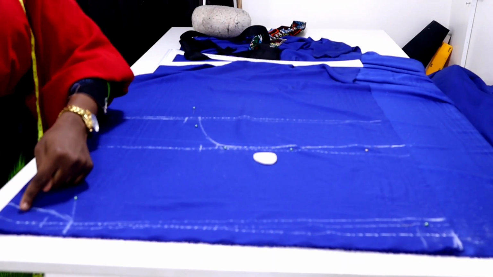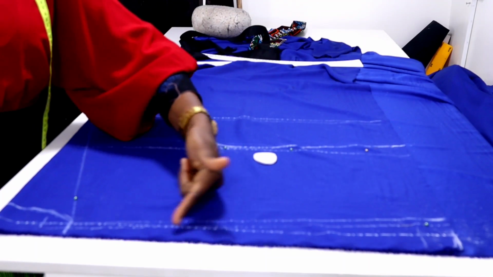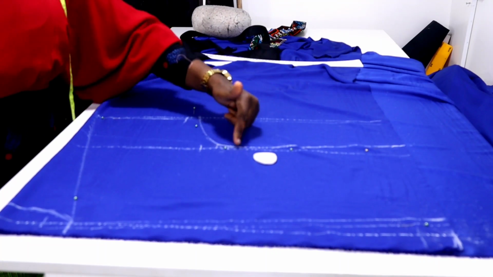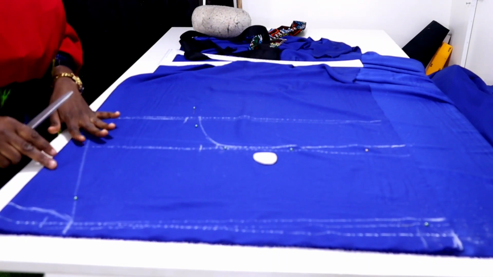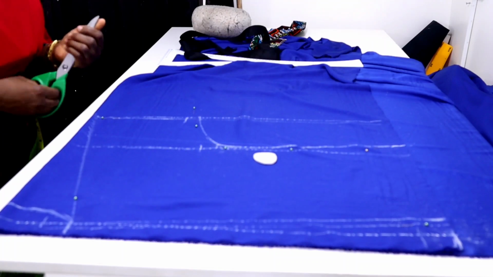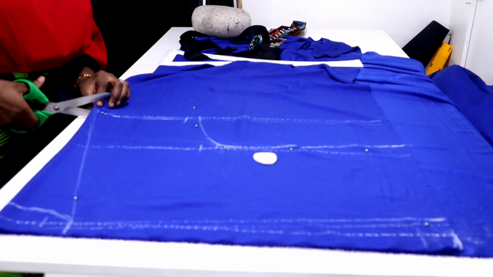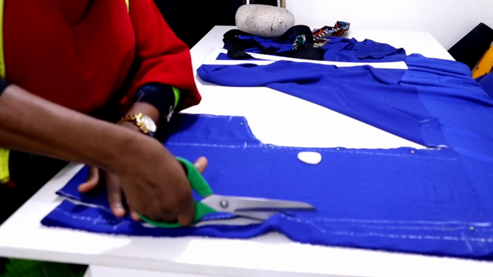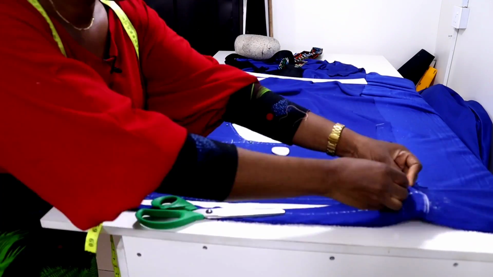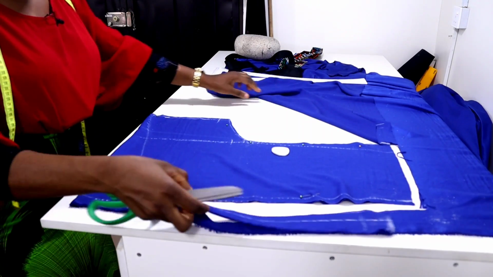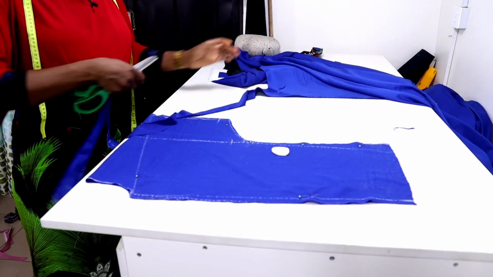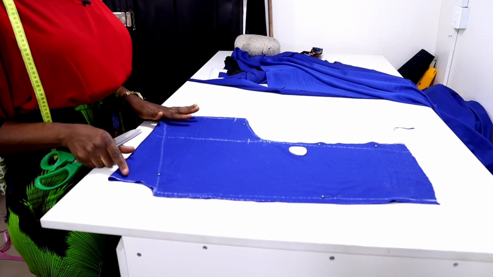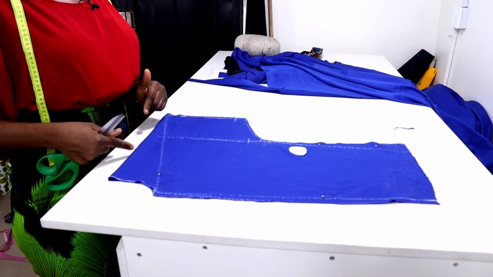I'll cut on the back neckline, cut out the shoulder, cut from the waistline, and then I'm going to use this and cut out the back. So I'm done cutting it out. I'm going to be using this to cut out the back.